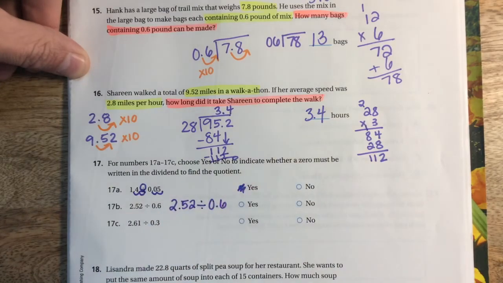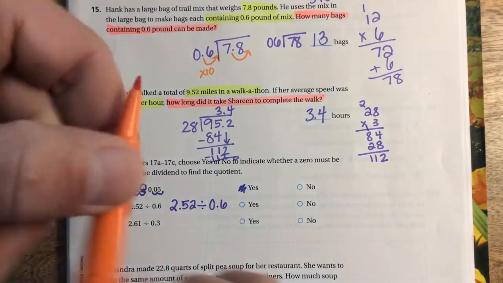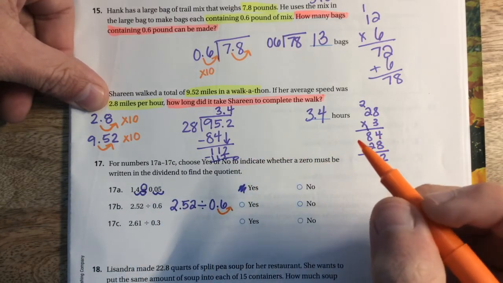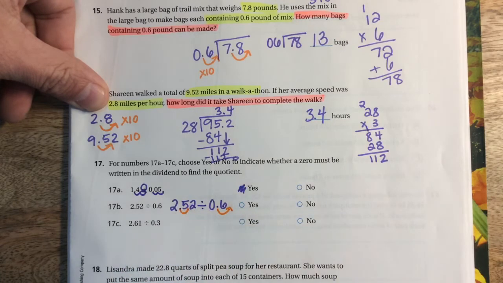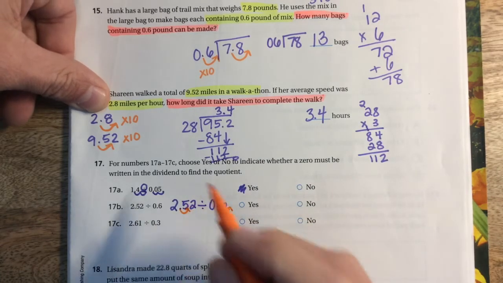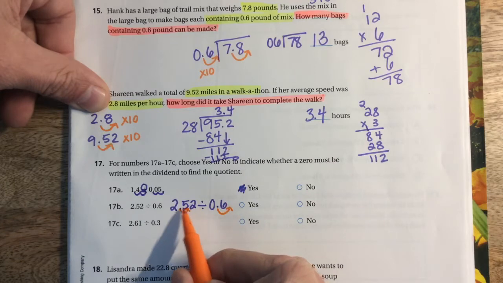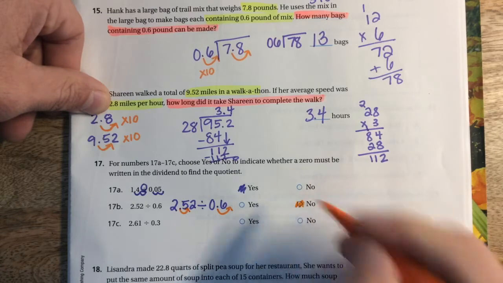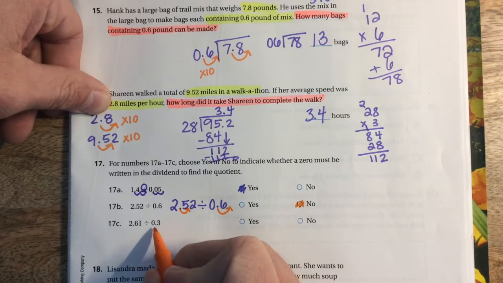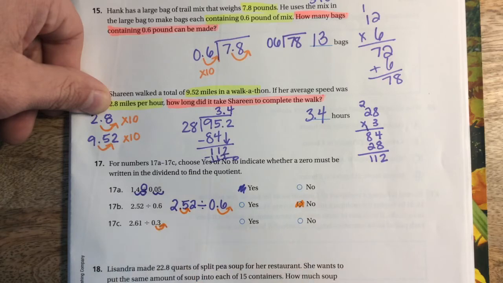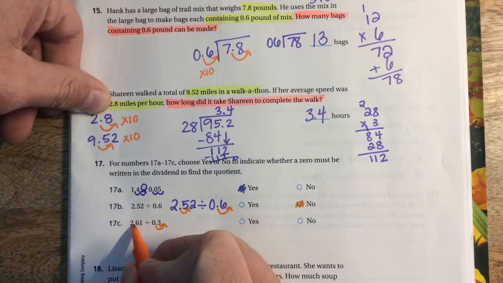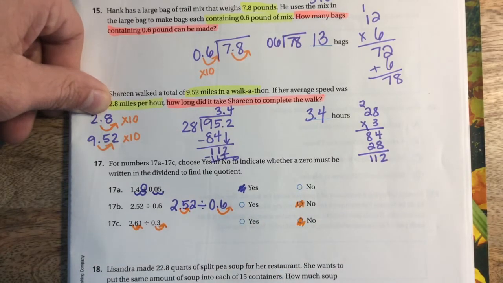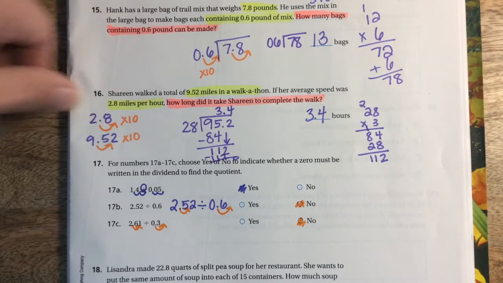Okay, so to make my divisor a whole number, I would need to multiply it by a power of 10. This would be times 10. And then I could do that same thing. I would not have to add a 0 because I'm not skipping over any positions that don't have a digit already there. So this one would be no. Same with this one. I'll go over 1 spot to make it a whole number, and I would need to go over 1 spot on this as well. That would be a no because I'm not having to add a 0 to show that I skipped over a position.